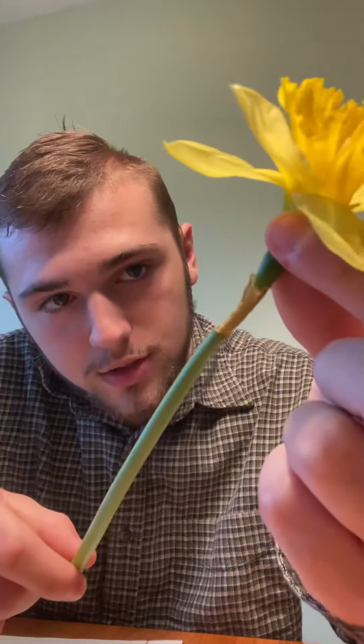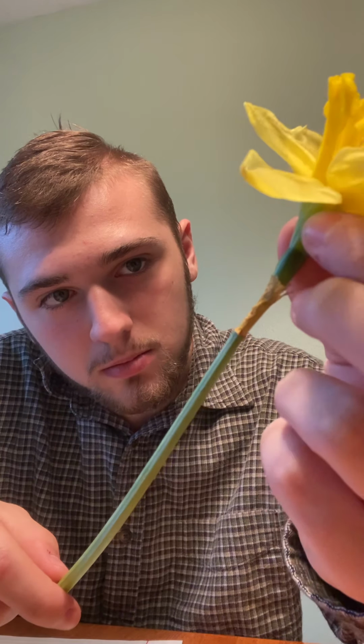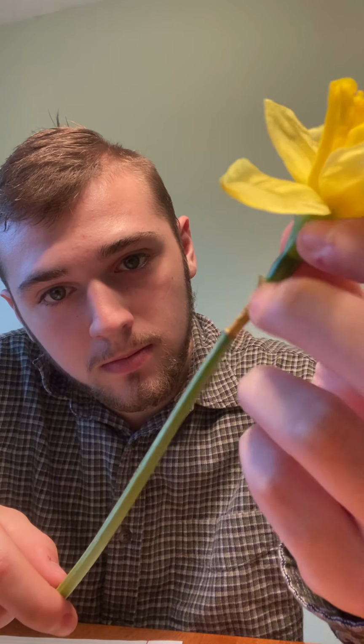But the sepal actually has faded off, but it was that brown right there. And the goal of the sepals is to cover the flower while it's blooming.